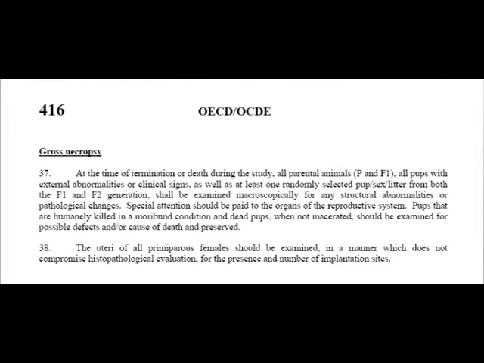Special attention should be paid to the organs of the reproductive system. Pups that are humanely killed in a moribund condition, that means a dying condition, and dead pups, when not macerated, which means they're not sodden, should be examined for possible defects and/or cause of death and preserved.